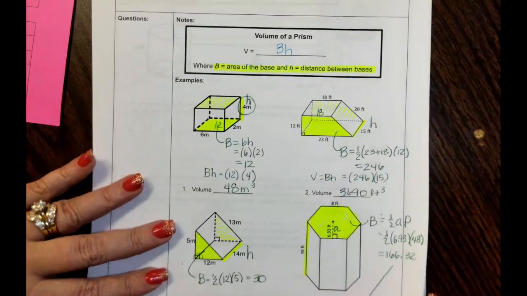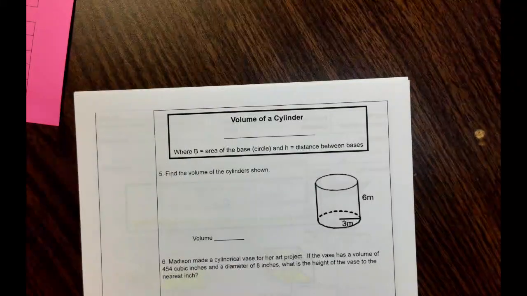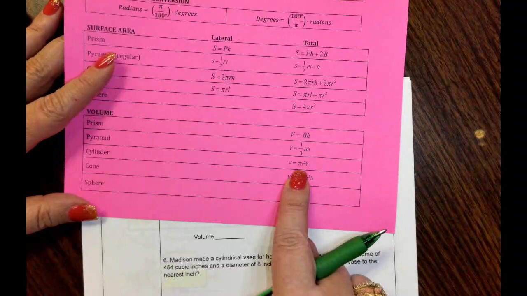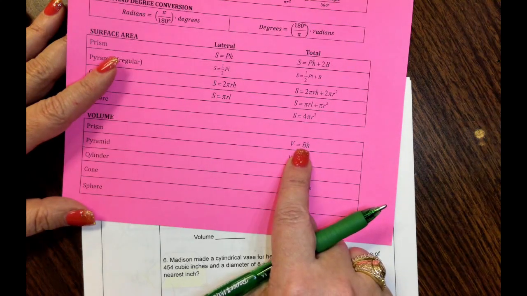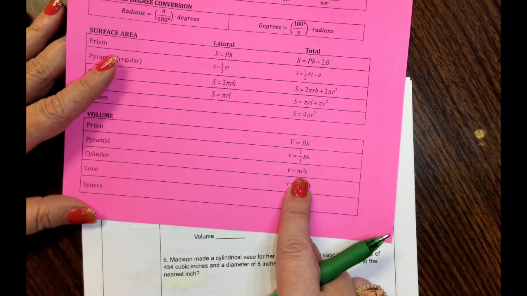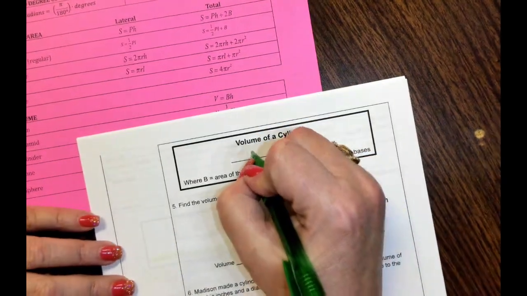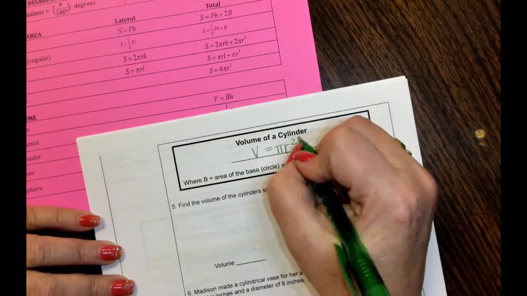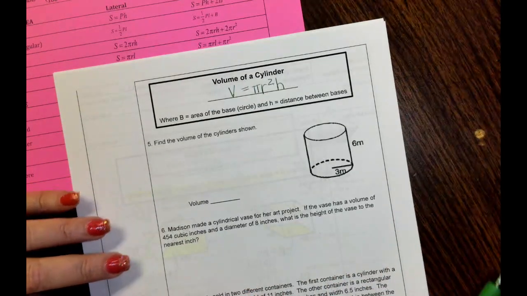All right, so let's look at cylinders. Cylinders are very similar. Again, you look at your formula chart. We have a cylinder. It is pi r squared, which is the area of your circle, times your height. So we're doing exactly the same thing that we did for a prism. It's the area of the base. It's just now the base is a circle. It never changes. That's why we like cylinders, because the base never changes. So the volume is the area of the circle, the area of the base, times the height of the cylinder, the distance between the circles.